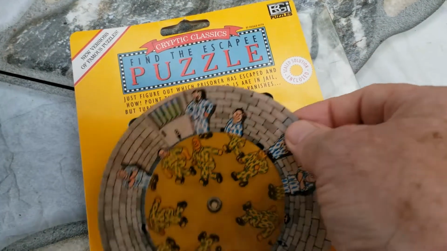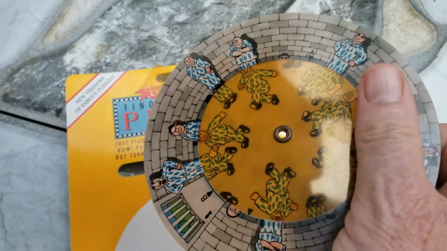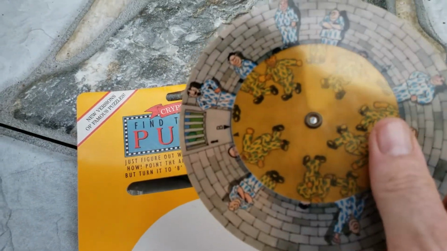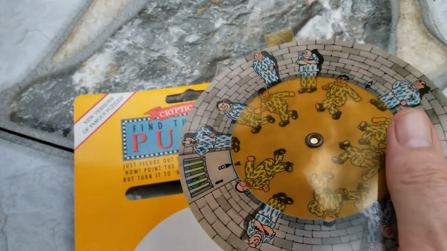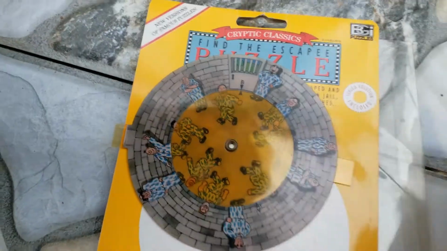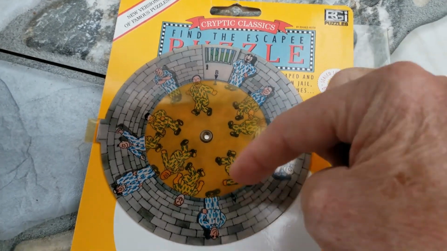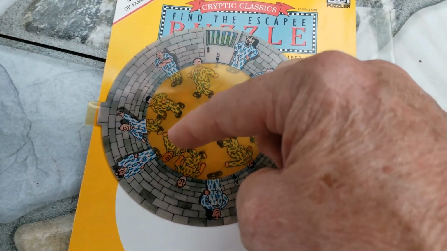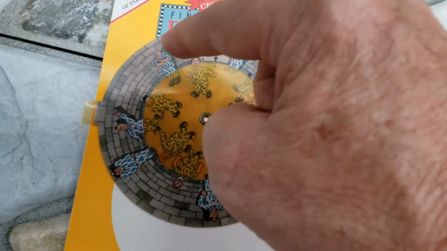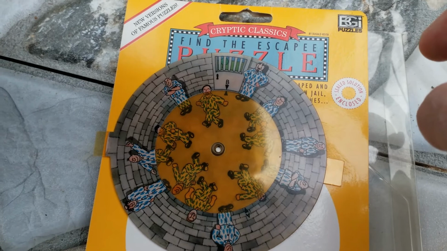Now if we rotate this disc so that the arrow instead points to B, just rotate it like so till the arrow points on B, then we count the number of men again. And we have 1, 2, 3, 4, 5, 6, 7, 8, 9, 10, 11, 12, 13, 14. So somehow one has gone missing.